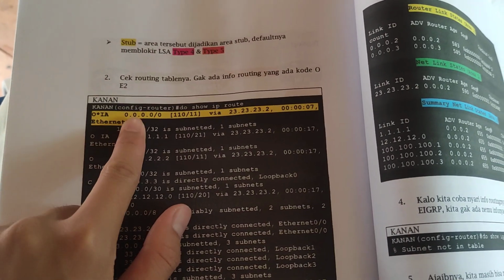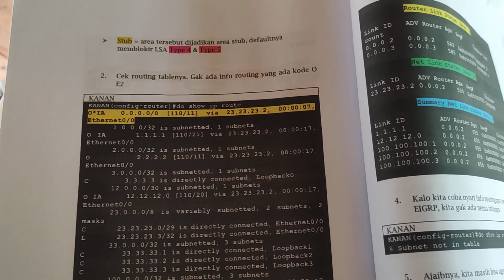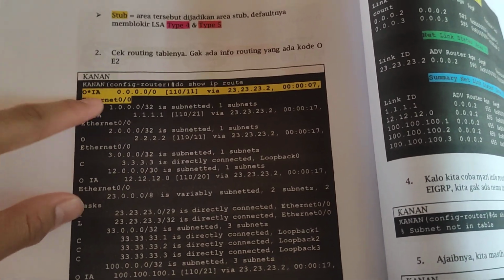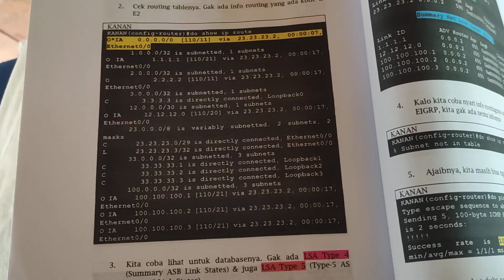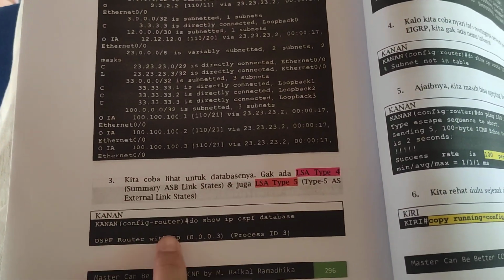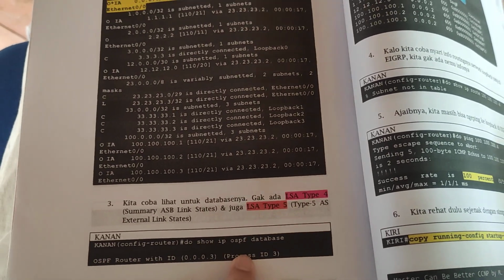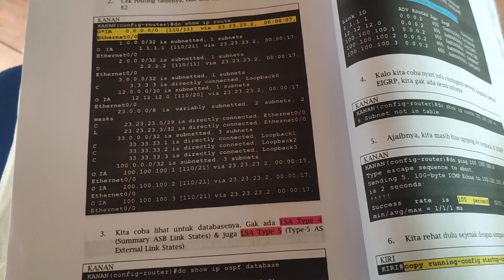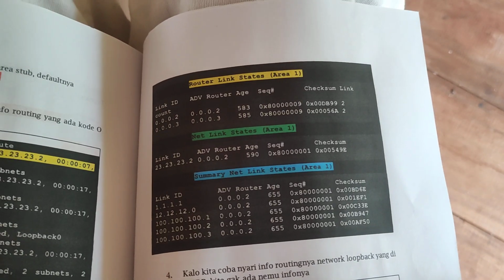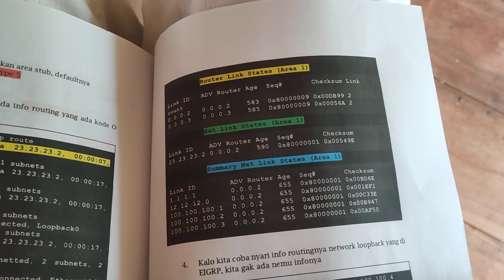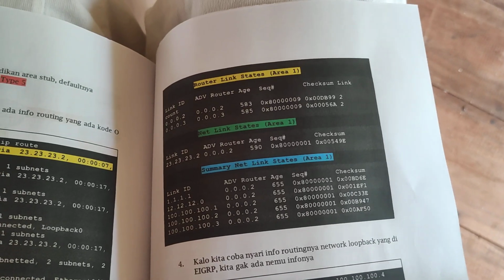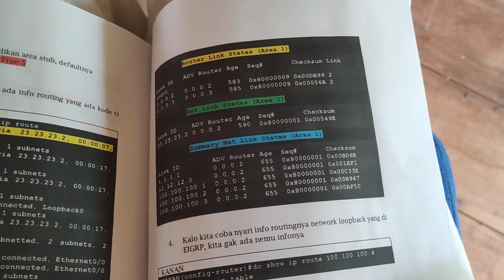Here there is no code of OE2. There is no OE2. Then you can check in the database. You can do show ip ospf database, and there is no LSA 4 and LSA 5 here. There are router link states, net link states, and summary net link states, but no LSA 4 and LSA 5.